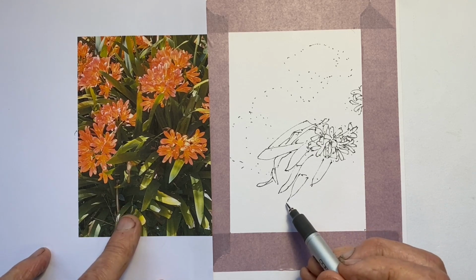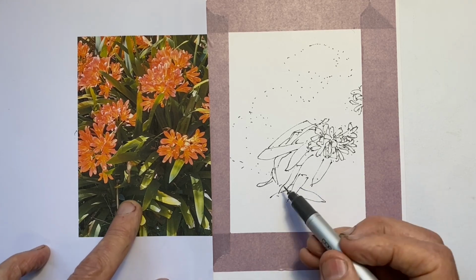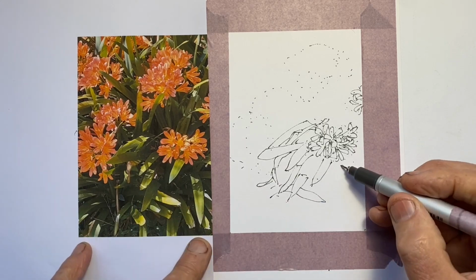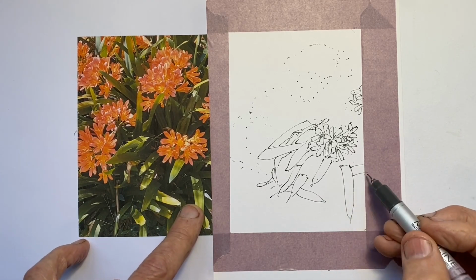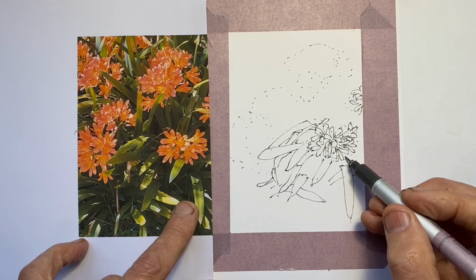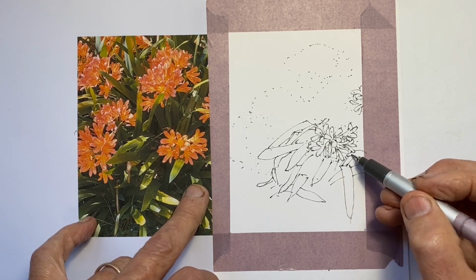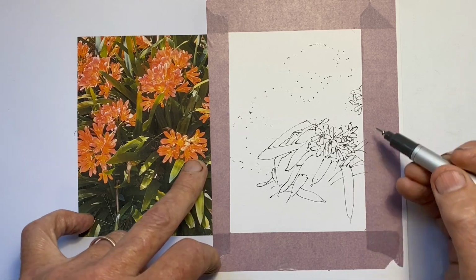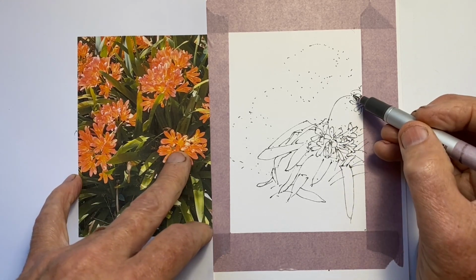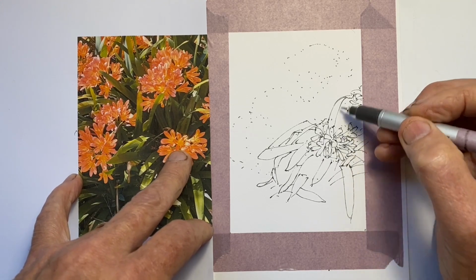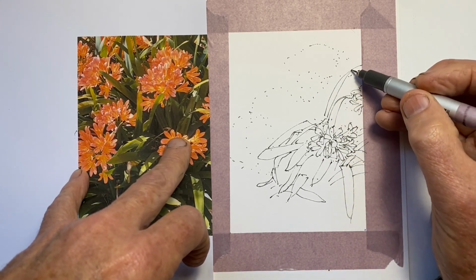Now when we're trying to capture the effect of detail, which is what we're doing here, there's way too much detail to try and draw these things exactly, these flowers. So I want to look at the shape of each flower, which is basically a trumpet lily type shape, but clustered together, and work out how can I get the feel of that without having to draw all these little trumpet clusters.